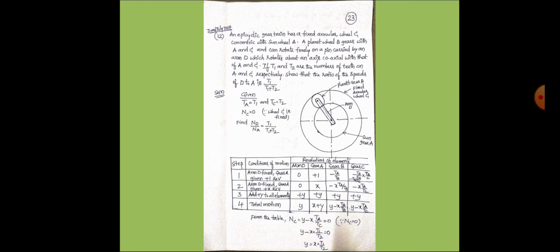Second row, arm D is fixed again, but gear A, instead of plus 1 revolution, now should be rotated in anti-clockwise by X revolutions. What should I do, students? I should multiply all the first row values with X, plus X. So 0 into X is 0, 1 into X is X, minus X into TA by TB.